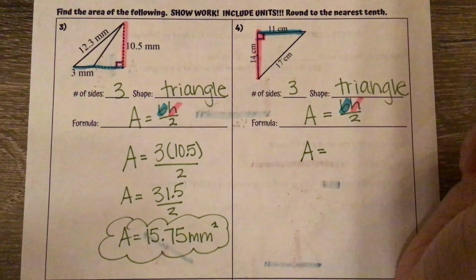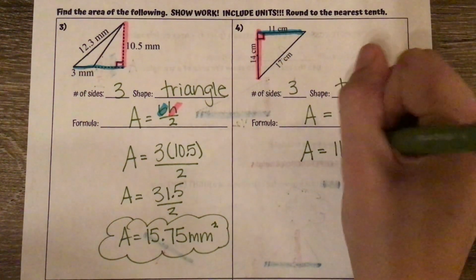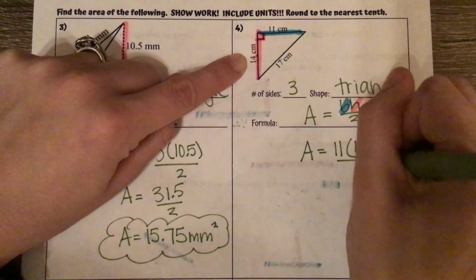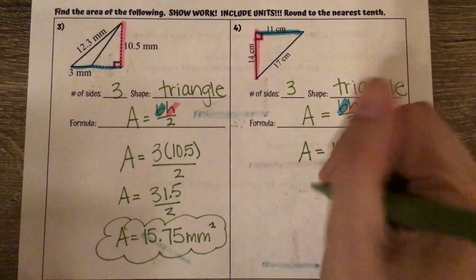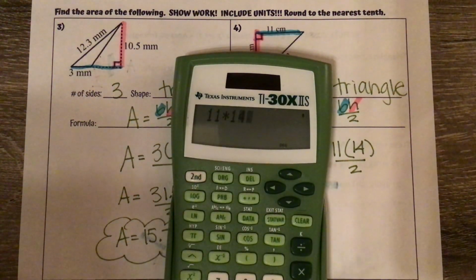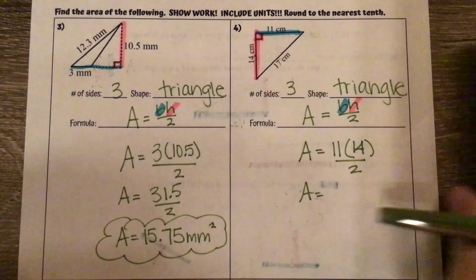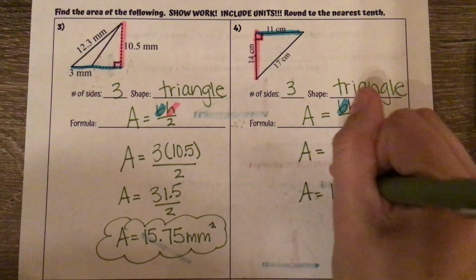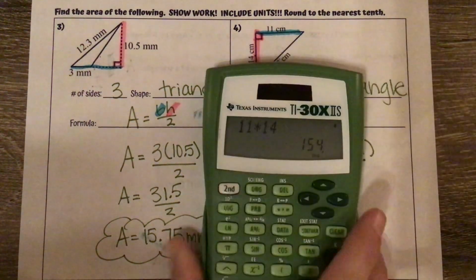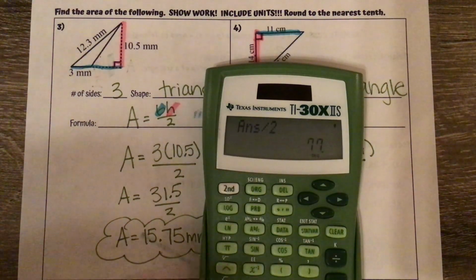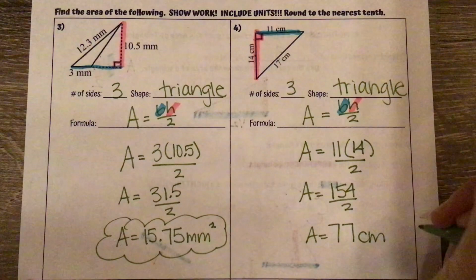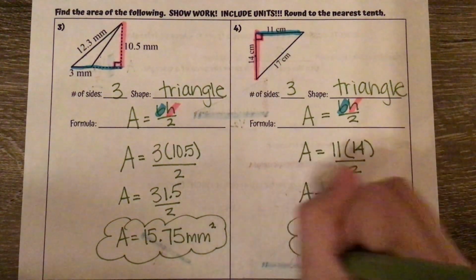So area equals our base of 11 times our perpendicular height of 14 all over 2. I'm going to plug into my calculator. 11 times 14 is 154, all divided by 2. And I do 154 divided by 2 is 77. The units are centimeters squared.